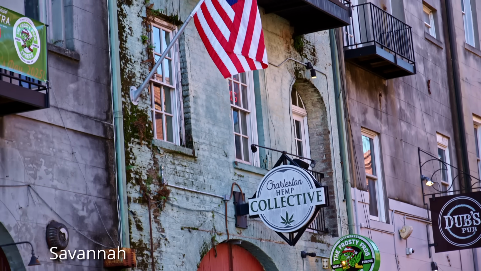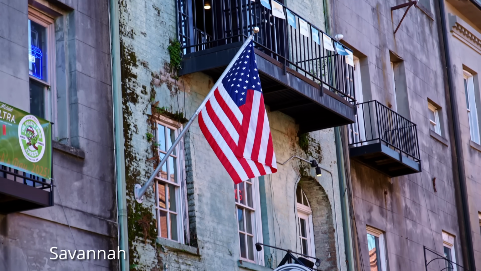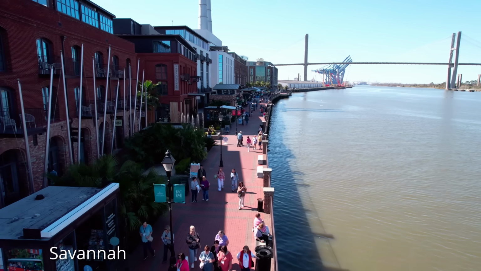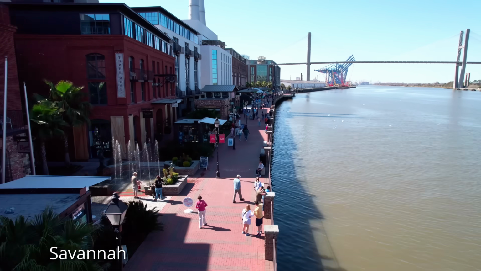This city isn't as well known for the Revolutionary War, but there is a fair amount of Civil War history here. And again, the whole Savannah haunted thing is deep within the cultural scene here.